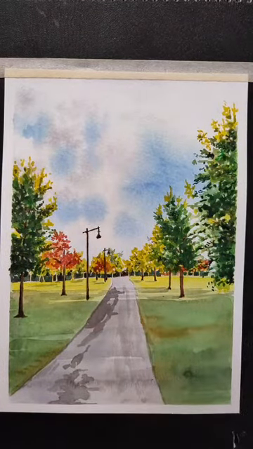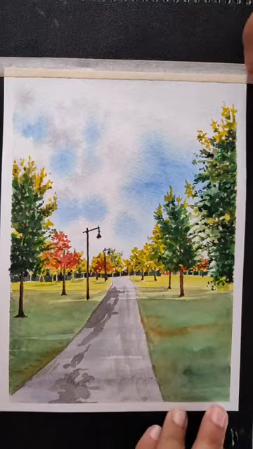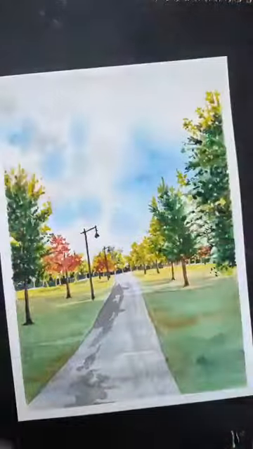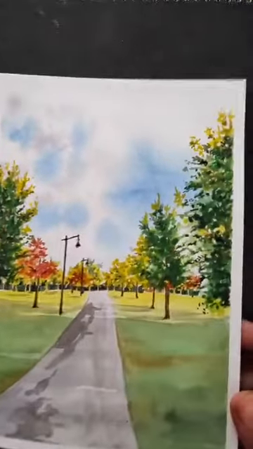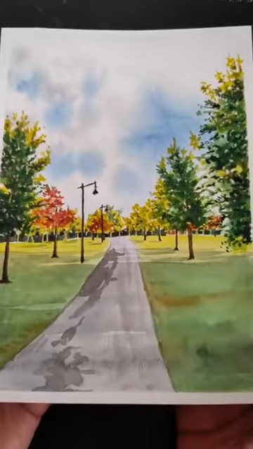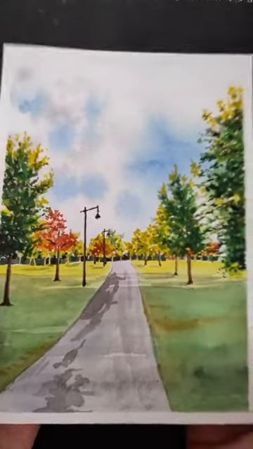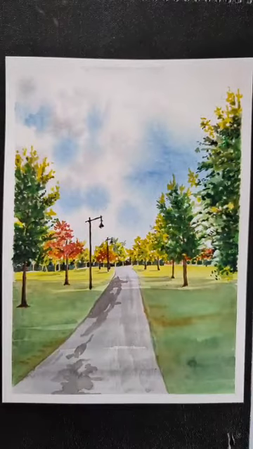I'm always a little wary. There you go. And that's our fall scene. Very different in many ways from the picture we had, but pretty in its own right.